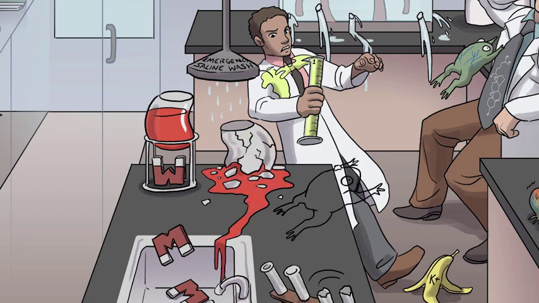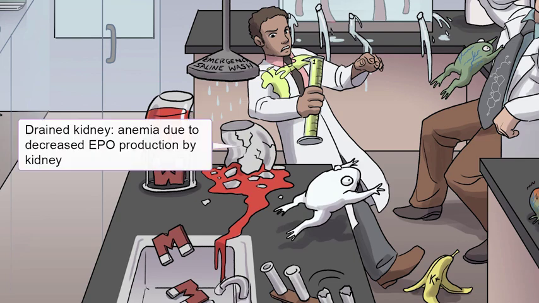All this damage to renal tubular cells leads to anemia because the kidney can no longer produce adequate amounts of EPO. Take a look at the kidney-shaped beaker that is knocked over and shattered. Its red contents are now draining down the sink, while a frightened pale frog hops to safety. Let this remind you of decreased EPO production by the kidney, leading to anemia.